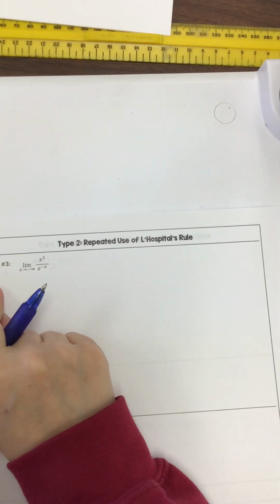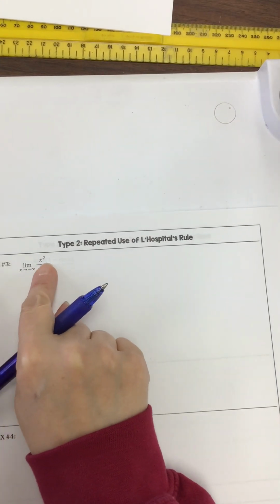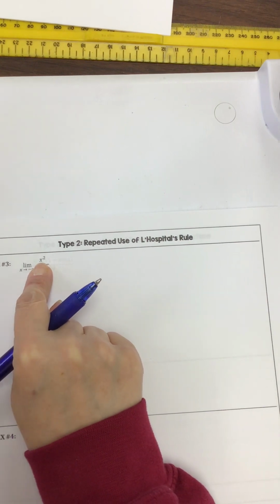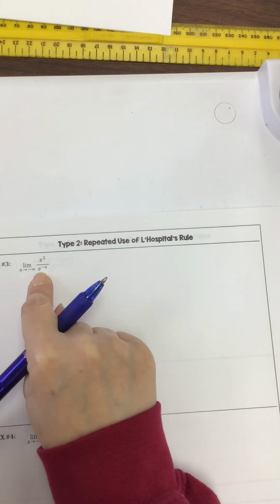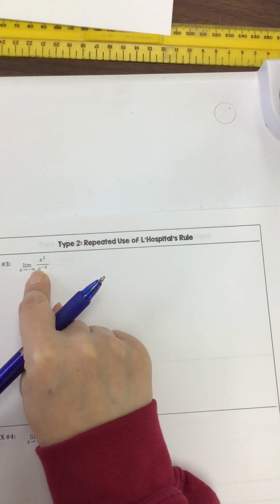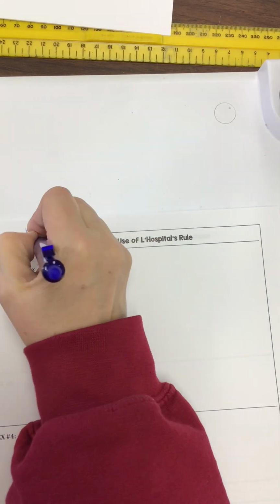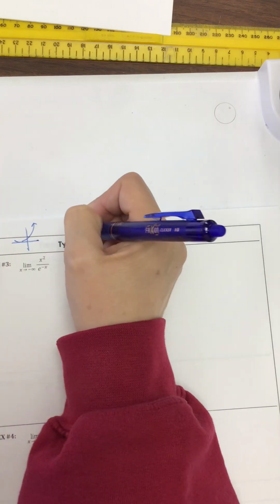So, let's look at this. When I look at x squared, I immediately know what that is in my mind, right? It's a parabola. Okay. And when I look at this one, I also know what that looks like in my mind. Do you know what e to the x looks like? E to the x looks like this, right?